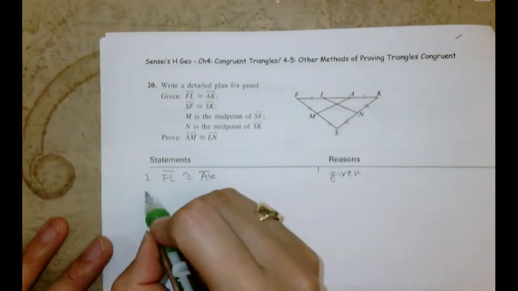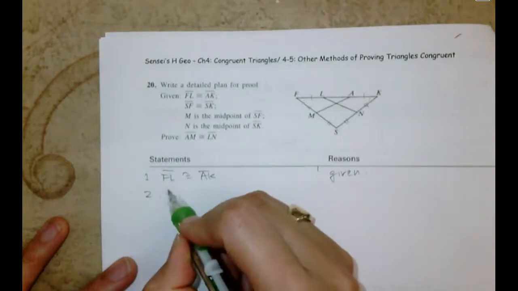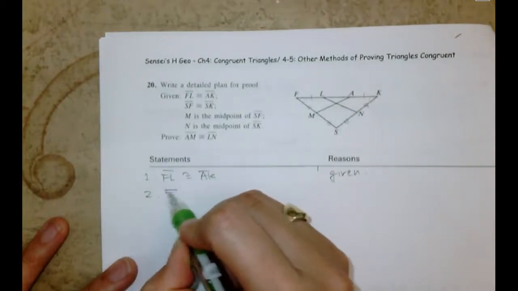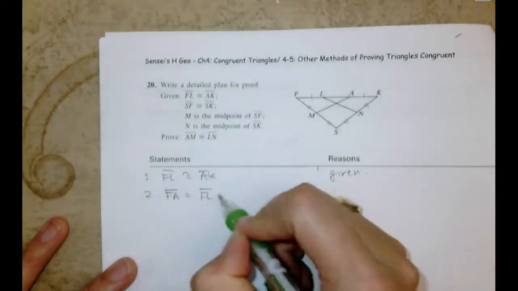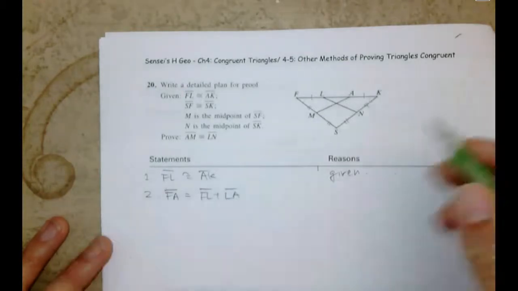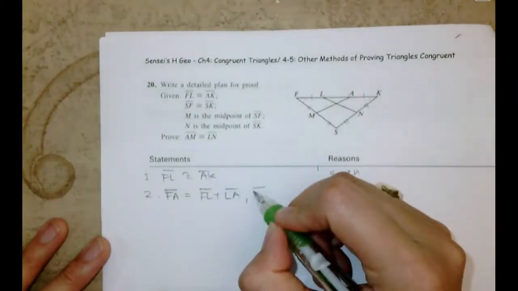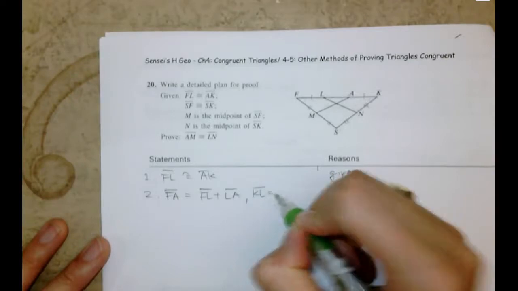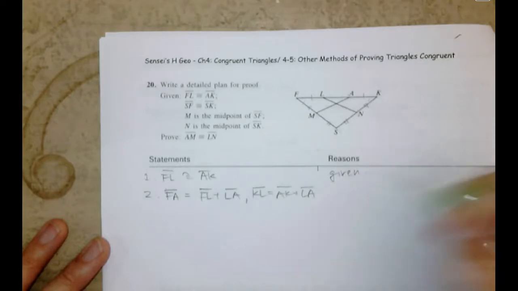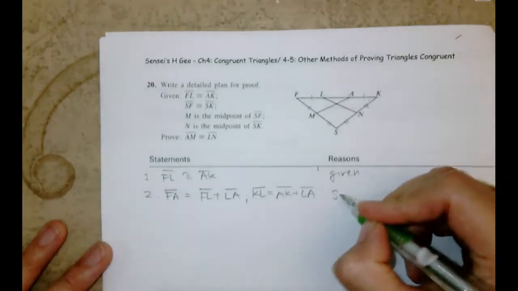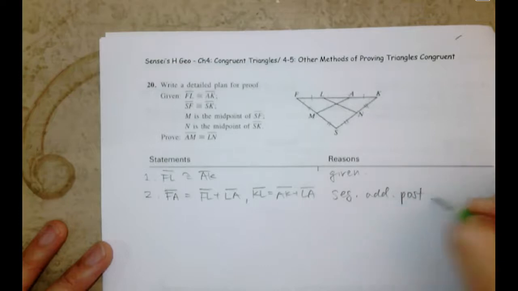Okay, and 2, segment FA is segment FL plus segment LA, and let's just do both. The segment KL is segment AK plus segment LA, and that is segment addition postulate.